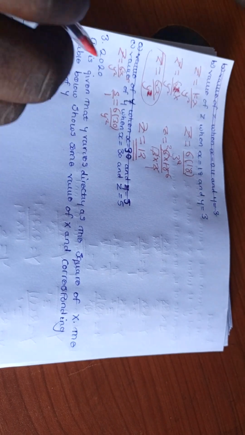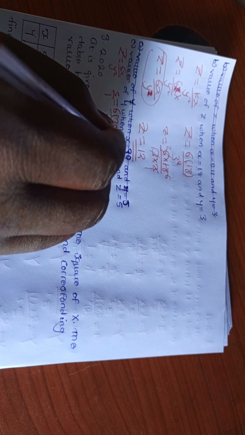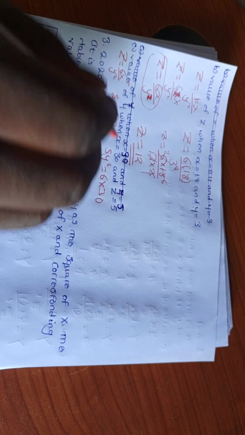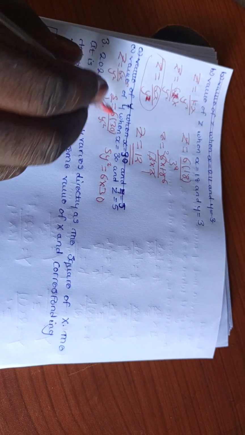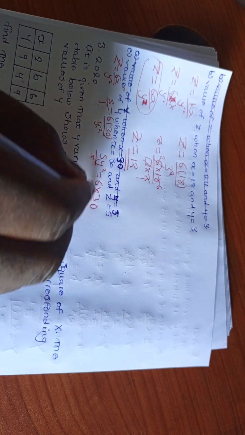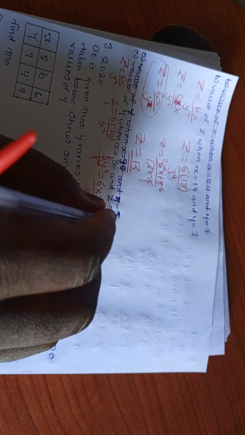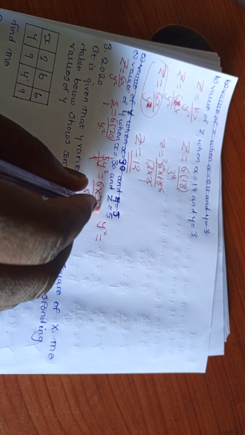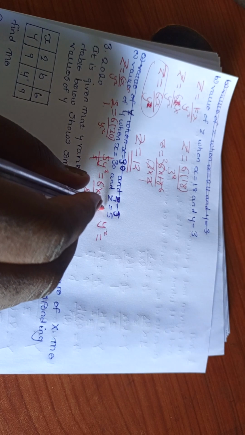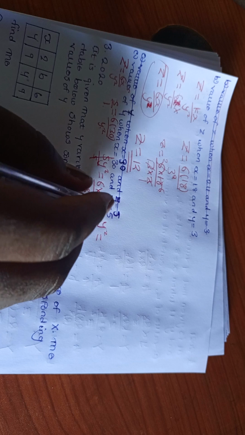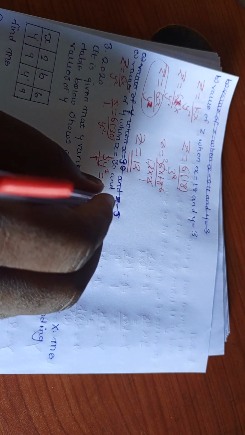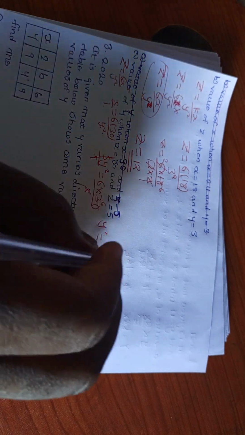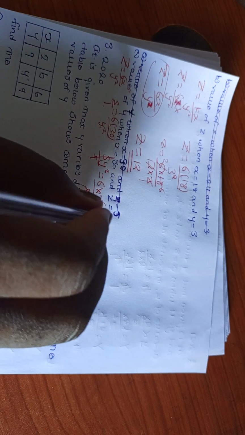Then over 1. So I'm going to multiply this and this to give me 5 y squared is equal to 6 times 30, then over 5. You cancel this, so I remain with y squared is equal to, 5 into 30 is 6, 6 times 6 is 36. So you put the square root.